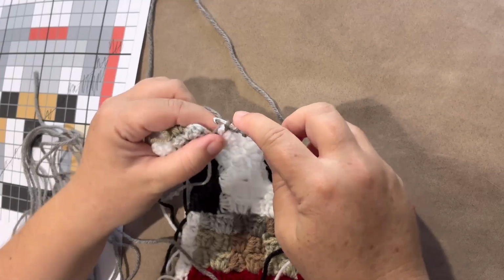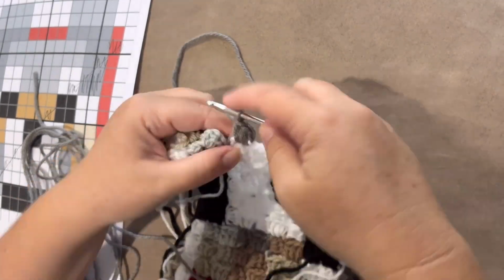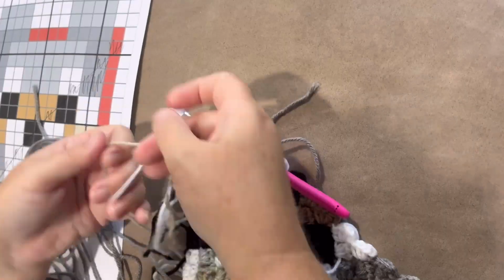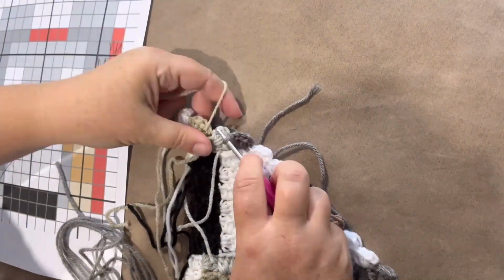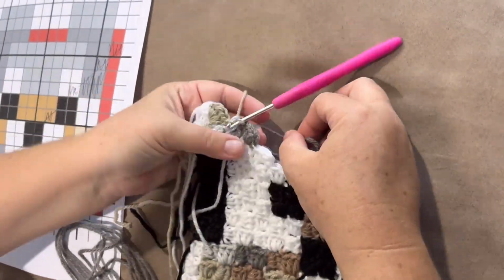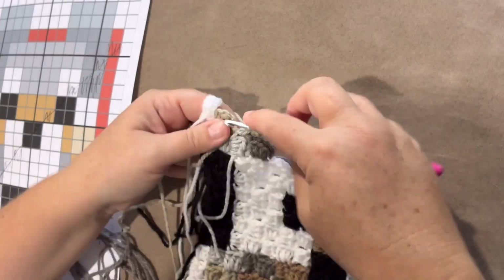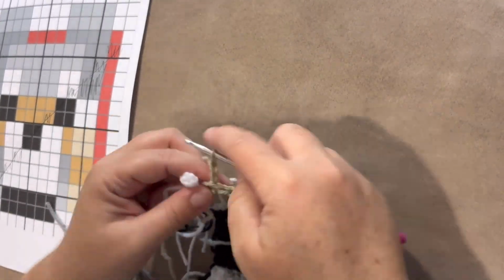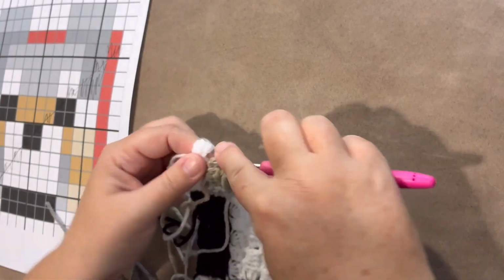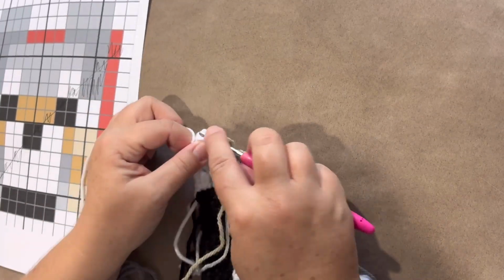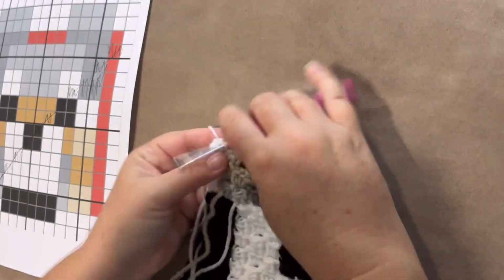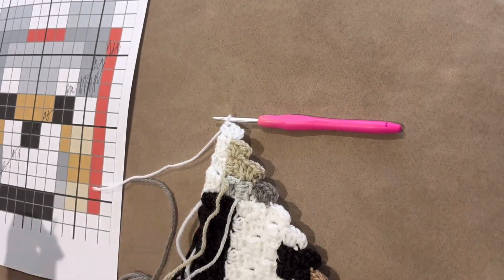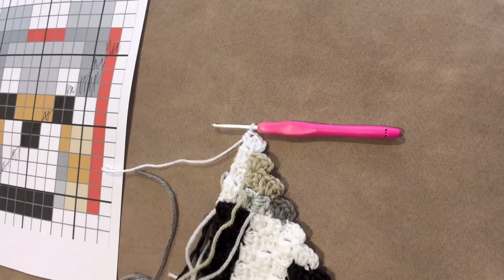And as you can see, I keep tightening those things up, keep going, and I think this whole clip is about 15 minutes to do one row, so it's going to take a bit of time, but I'm having a good time. The color changes aren't too bad because it's still very blocky, but we're going to have some ends to weave in. So I'm going to keep going, and I will meet you back when I have finished the whole block and we're ready to weave in the ends.